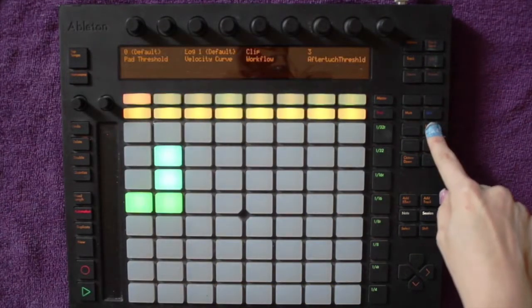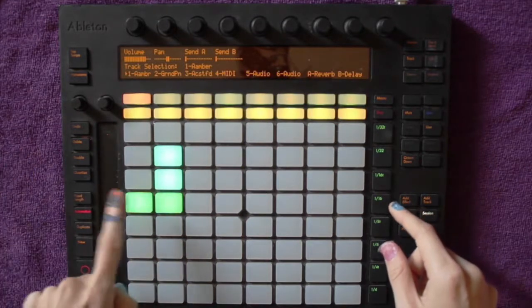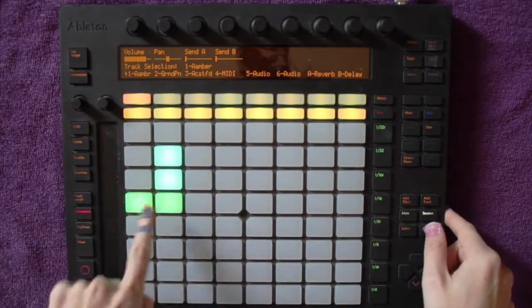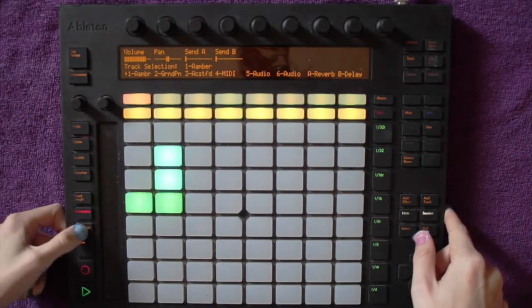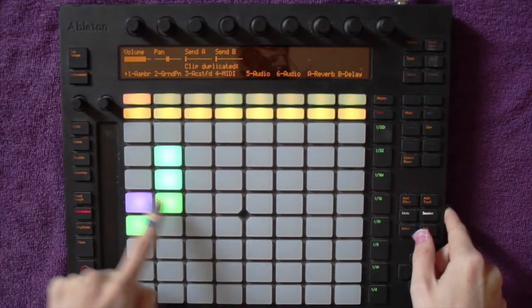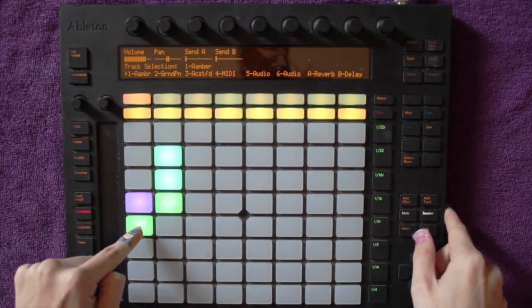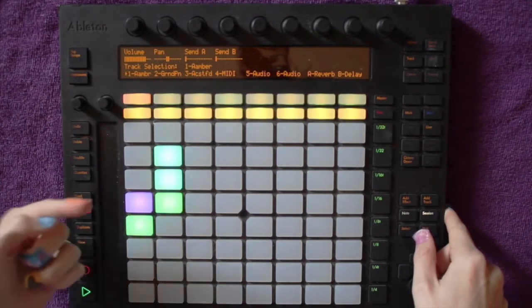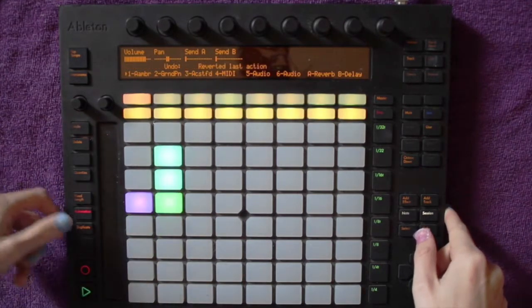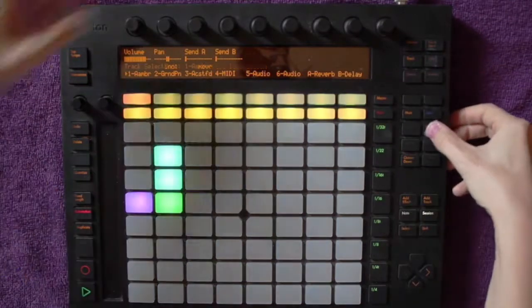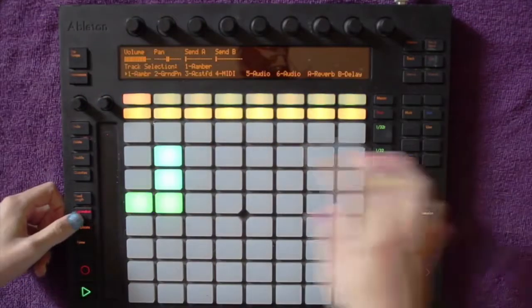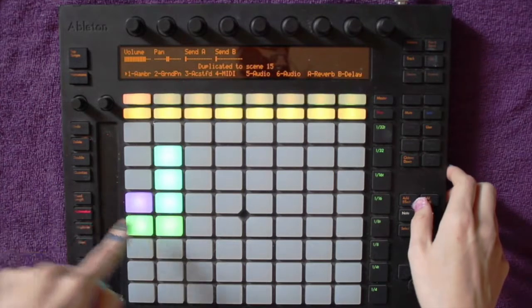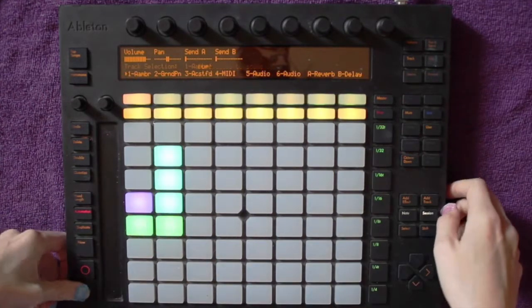So if I go into session view by pushing session, I can see my clips. I'm in clip workflow now, and here, if I duplicate this clip, Ableton will keep playing the old scene, as well as the new duplicated clip, which is now on a new track. Let's undo and do the same thing in scene workflow. In scene workflow, when I push duplicate, it duplicates the whole scene onto a new scene.